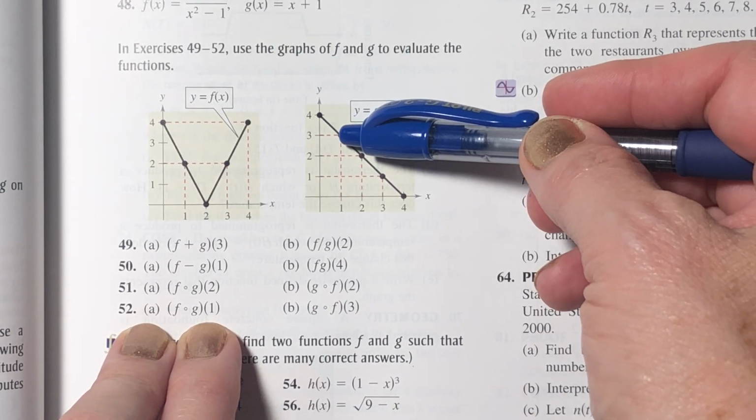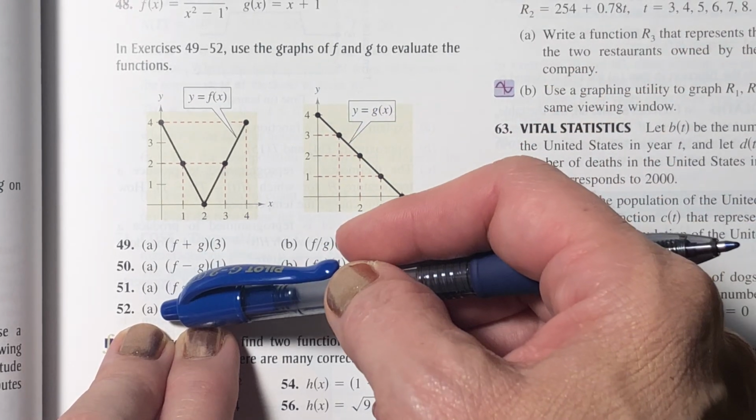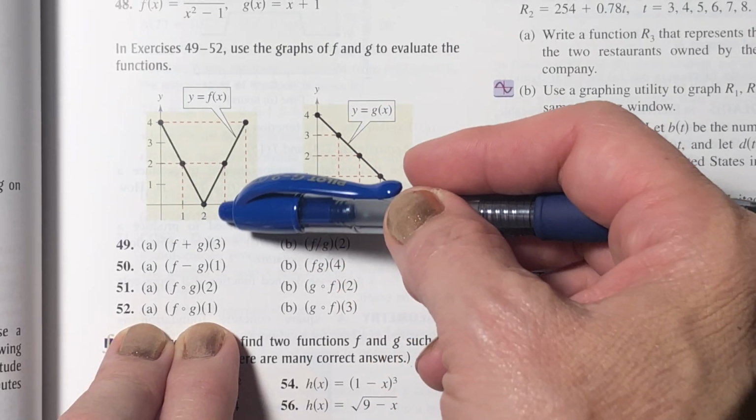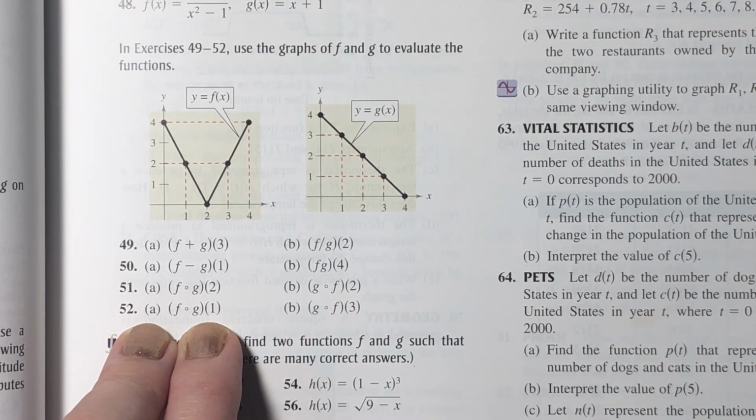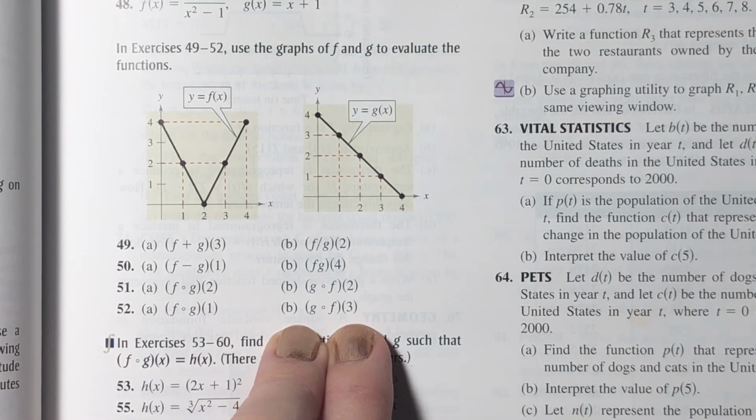Okay. 3 is what I have. Now I'm going to take that 3 and put it into the f function. So I go over to 3 and up, and where am I? I'm at 2. So f of g of 1 is 2. Okay? And then part B is g of f of 3.